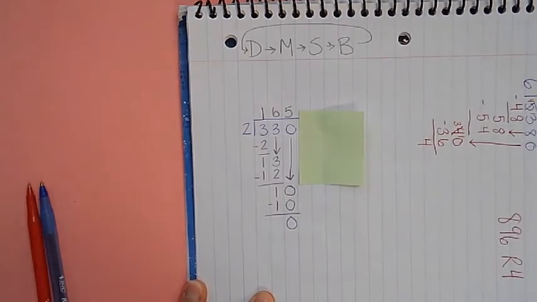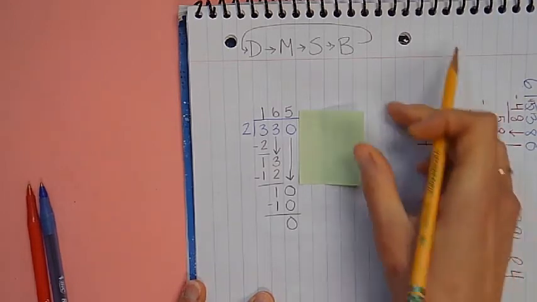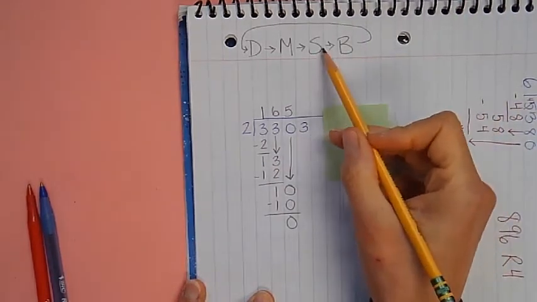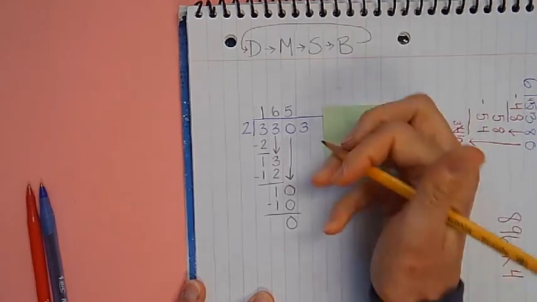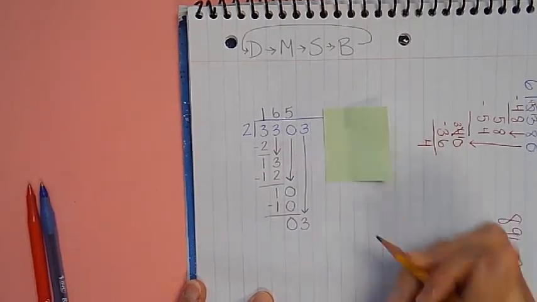Now, a very common problem right now would be to stop because I have a 0. But I still have another digit. I'm not done because even though I subtracted, I still have a number to bring down. I can't stop until I've brought down all the digits in the dividend. So I'm going to bring down the 3.